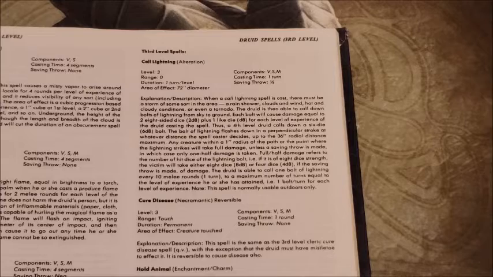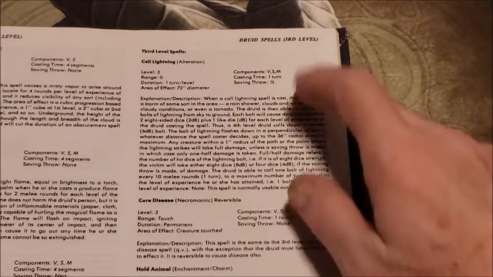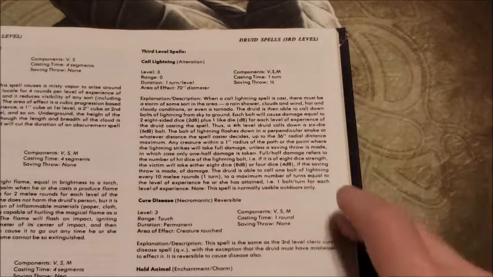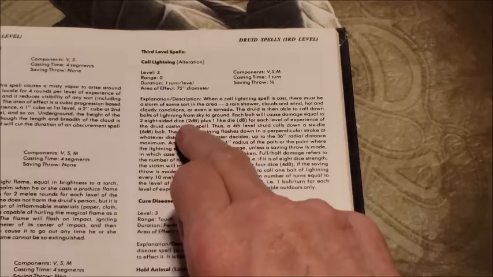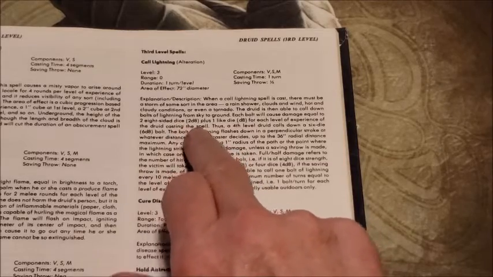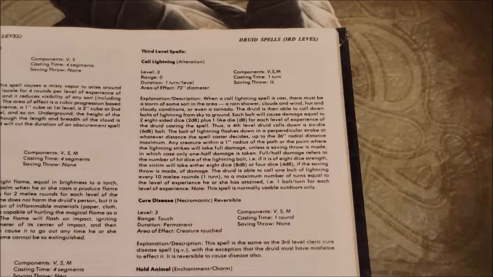So Call Lightning is a really interesting spell. It's a powerful spell, but it has its own built-in limits. It's a 1 turn casting time, which can take a long time. And it's d8, which is wonderful. And you're getting 2 plus 1 per level, so minimum is 5. If I'm a 10th level druid, I'm throwing 12d8 lightning bolts.